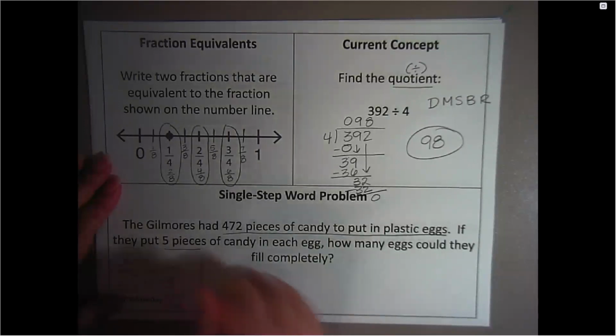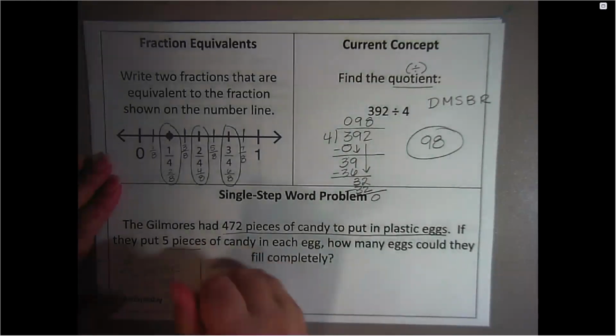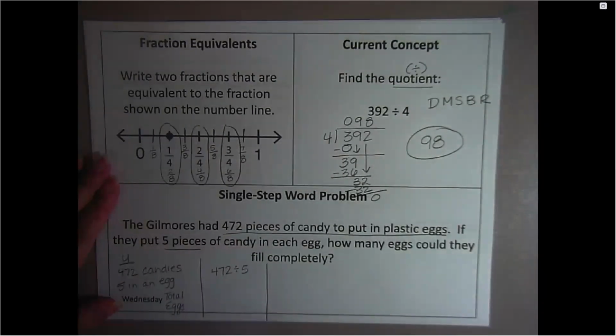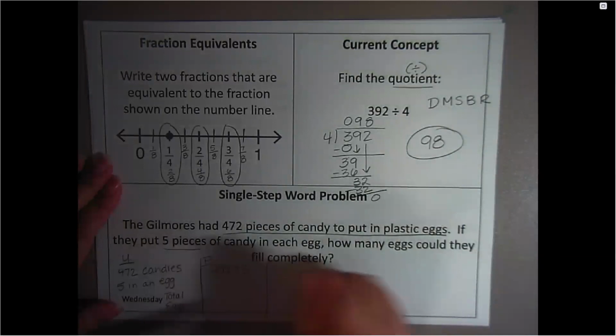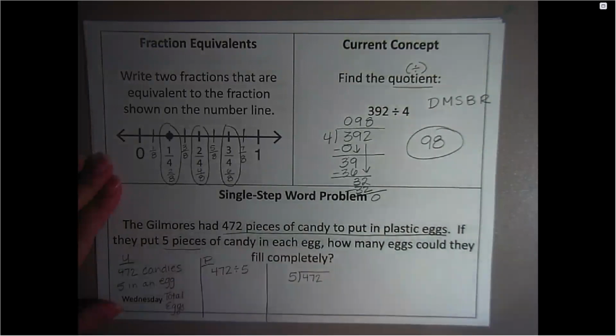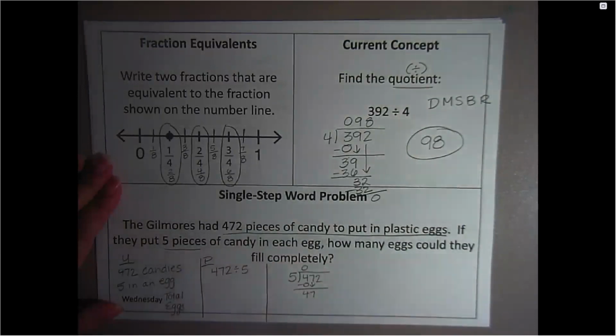The plan, since I'm taking a large amount and I'm kind of parceling out 5 pieces each, is going to be to divide 472 divided by 5. So I'm going to do my plan, okay? I'm going to take 5, my divisor, and divide it into 472. So I know my 5s. 5 cannot divide into 4, so that's 0. 0 times 5 is 0. I subtract, I'm left with 4. Bring down the 7. 47.